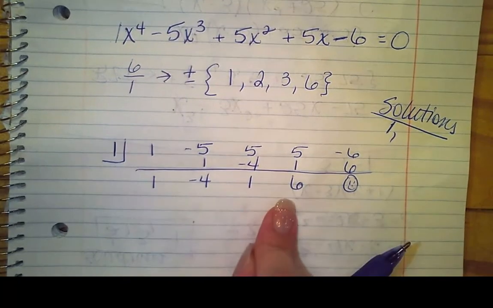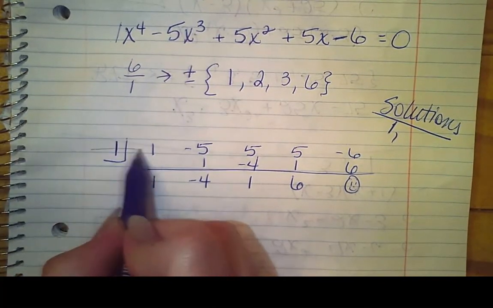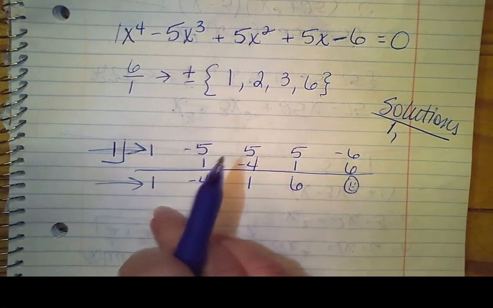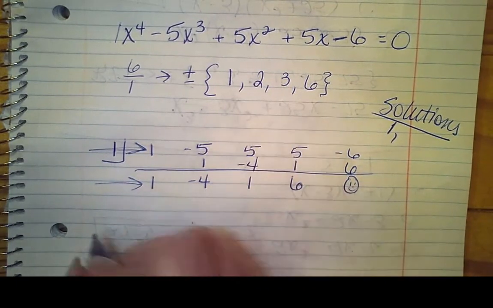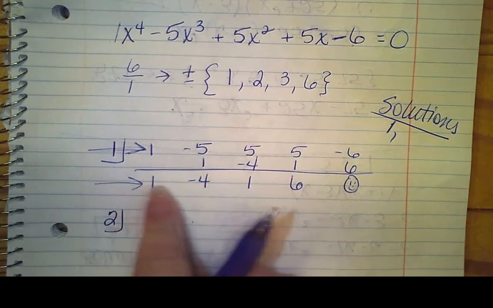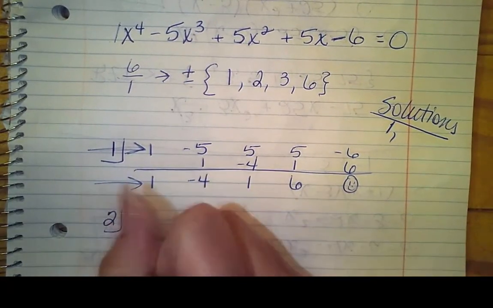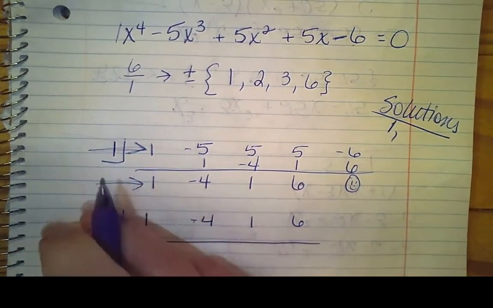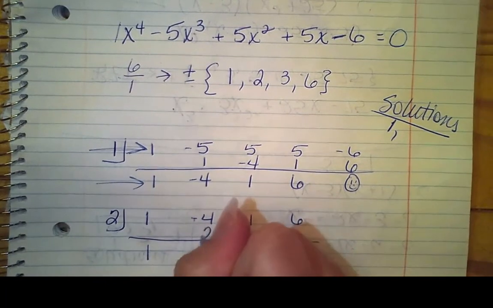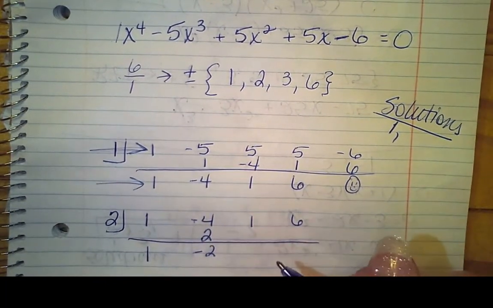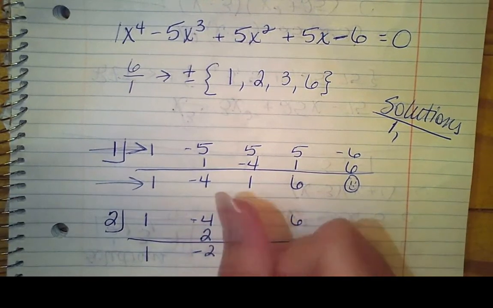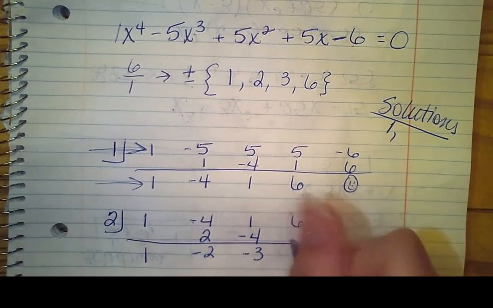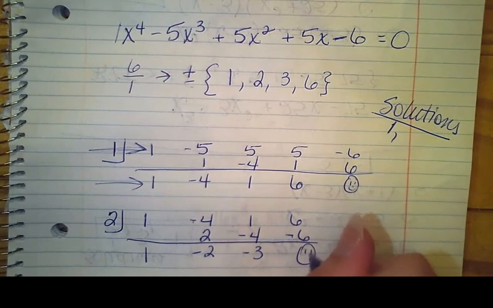This is not factorable. So this is my x to the 3rd. I have an x to the 4th on this row. This is an x to the 3rd. Okay, so I'm going to go ahead and just start trying again and pull out what's there. So I'm going to try a 2, and I'm going to pull it out of this row. Since it ends in a 0, I can pull it out of here. So here's a 1, a negative 4, a 1, and a 6. So here's 1. 1 times 2, or 2 times 1, is 2, which gives me a negative 2. 2 times negative 2 is going to be a negative 4, which is going to give me a negative 3. And holy cow, 2 times negative 3 is negative 6, which gives me a 0.